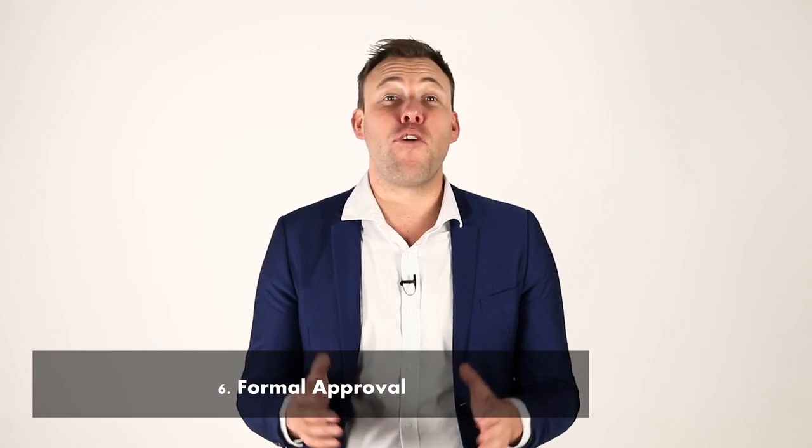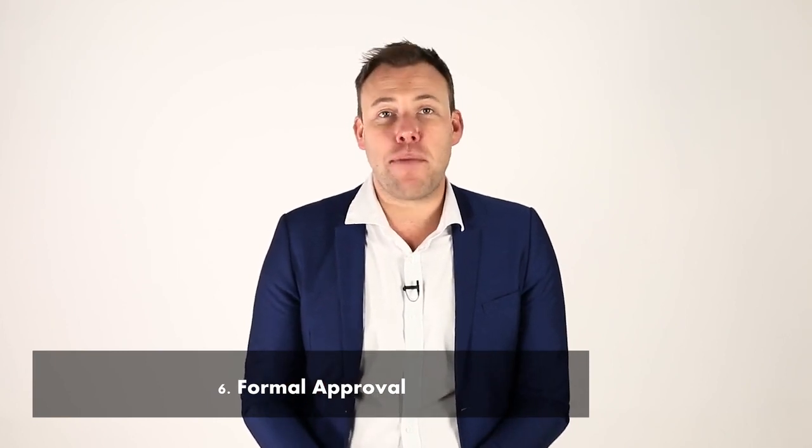Step 6 is the formal approval. When a home loan application is formally approved, also known as unconditionally approved, it means that all conditions and criteria required to assess the application have been supplied, assessed, and approved. It is only when formally approved that the borrower can feel comfortable they can obtain a home loan. If you are buying a property, it is advisable not to exchange contracts until your loan has been formally approved.